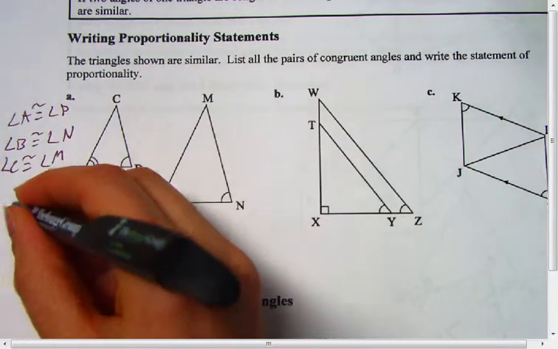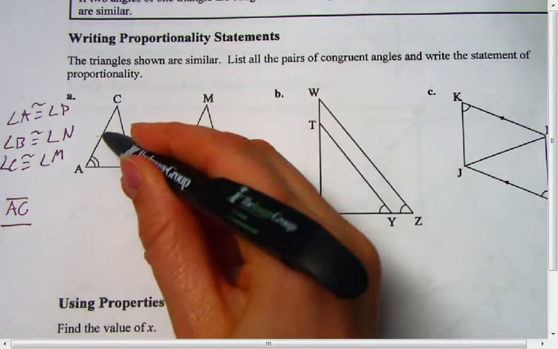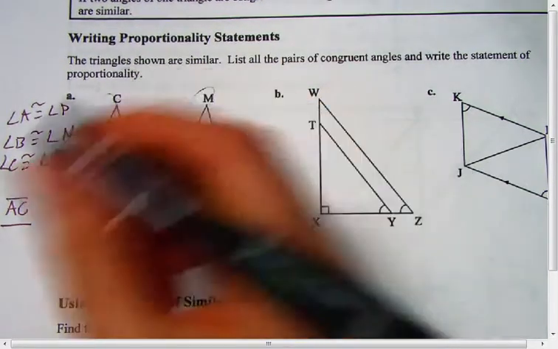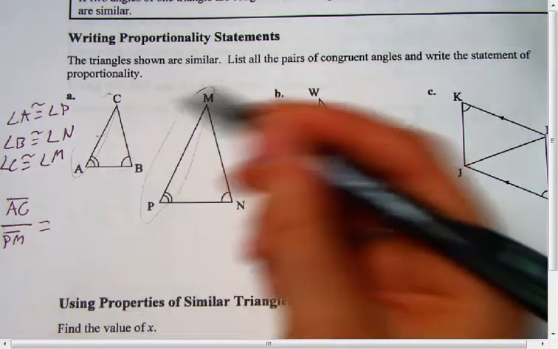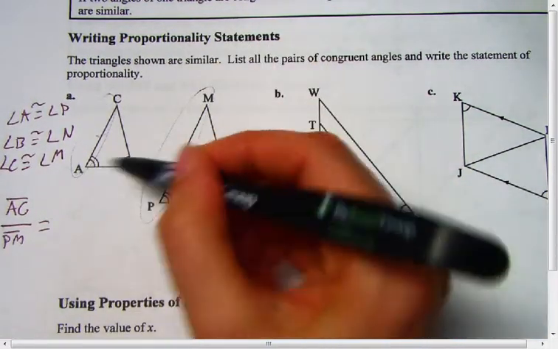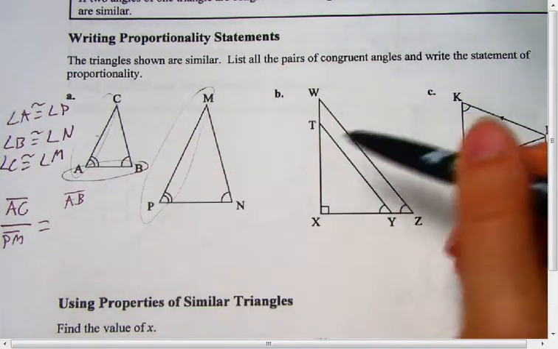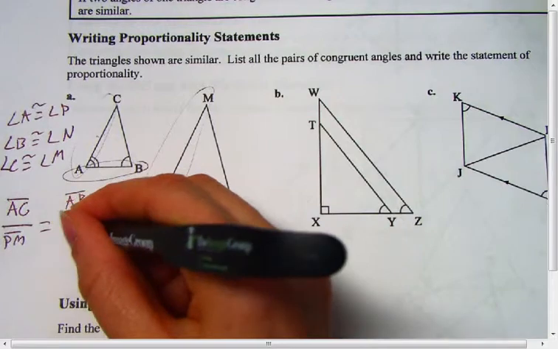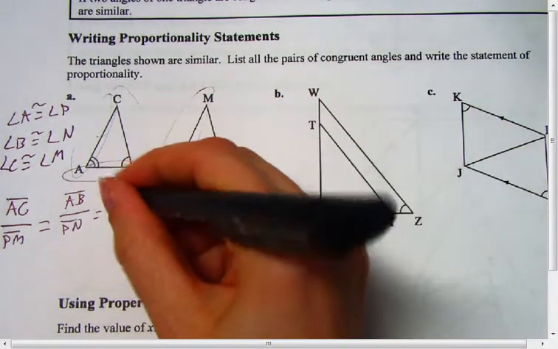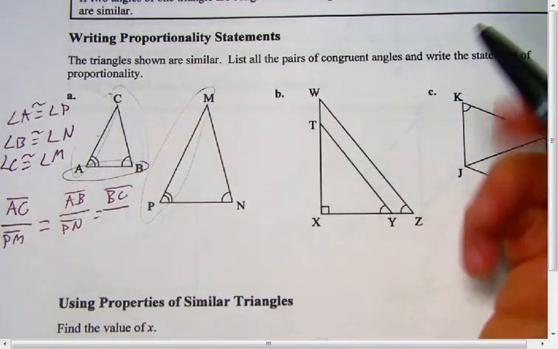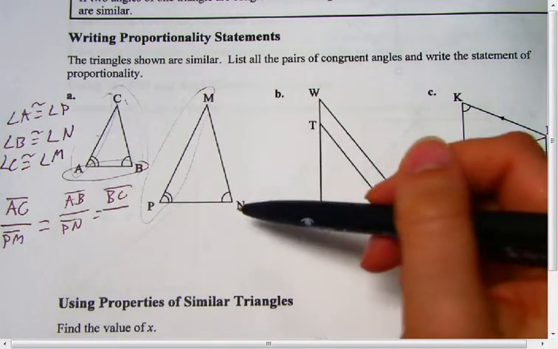I know that AC over this side right here over PM is proportional to side AB. Which side goes with AB? PN. And that's proportional to BC over what? BC over, make sure you write NM.